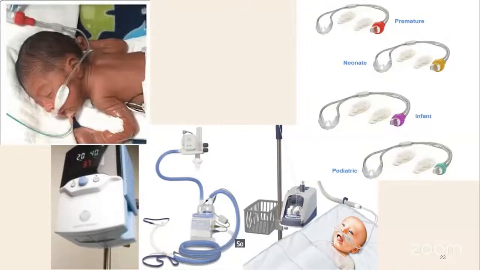So this device provides oxygen at very high flows, we're talking 30, 40, 50, 60, 70 liters per minute, changing oxygen concentration from 21 to 100.